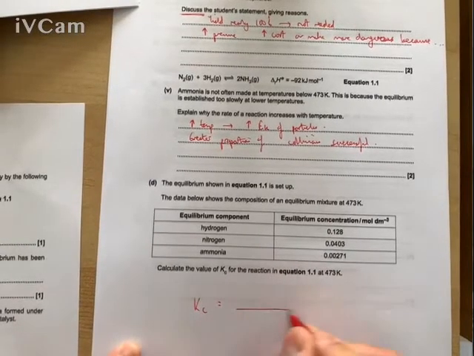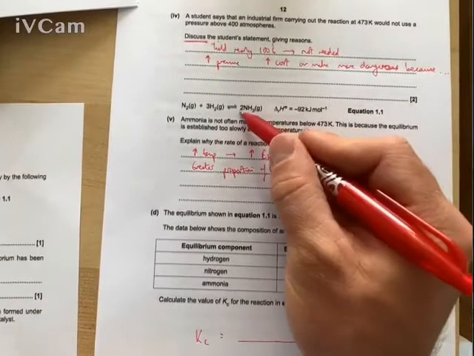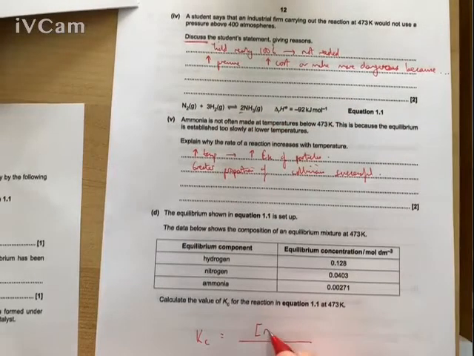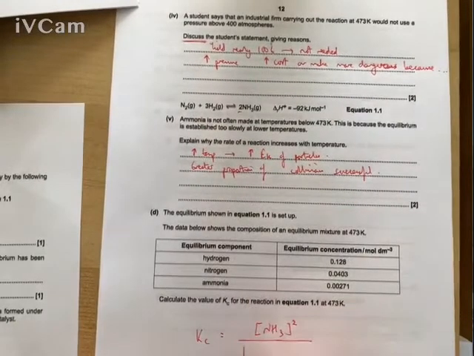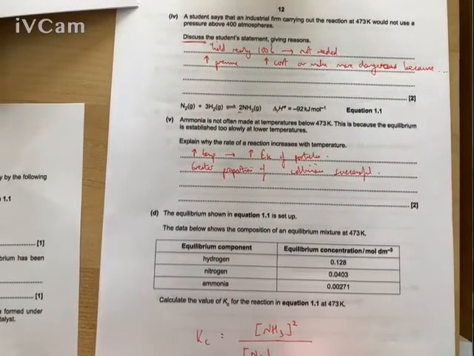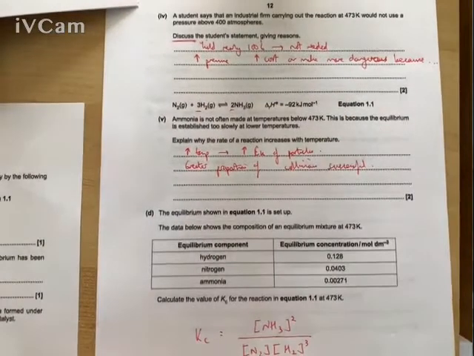So, products over reactants. Products, we've got NH3 here, but there's 2 moles of it, so it's the concentration of ammonia squared over the concentration of nitrogen multiplied by the concentration of hydrogen cubed, because there's 3 moles of it.